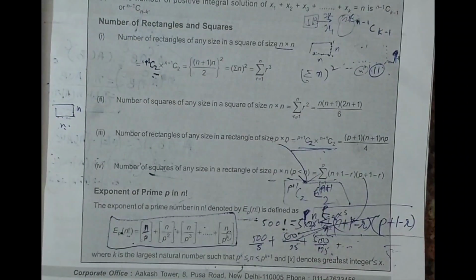So you just have to modify your formulas according to the question, as I already told you. I hope you get it, and yes, all the best.